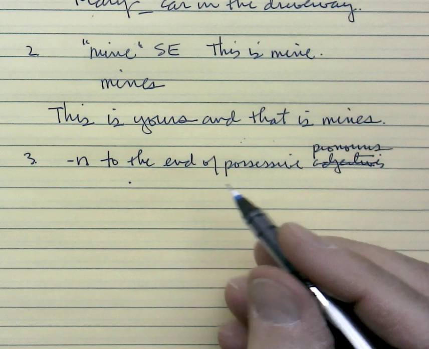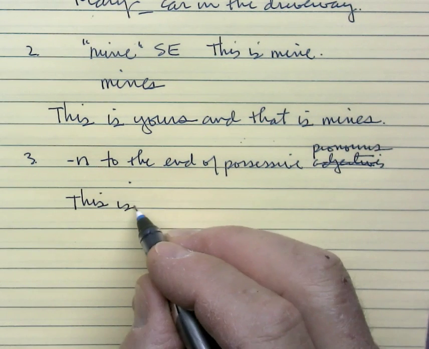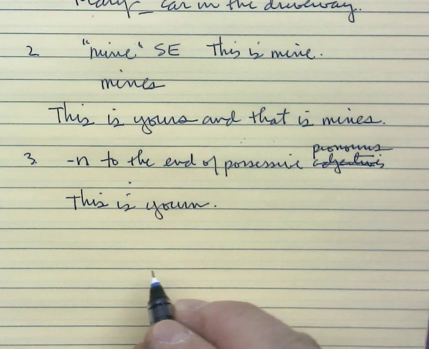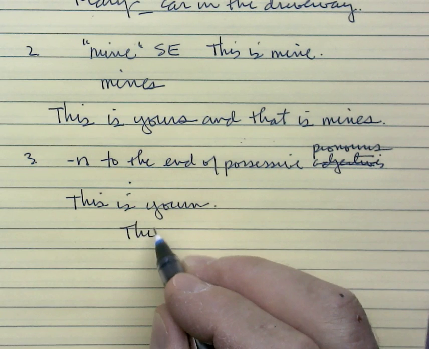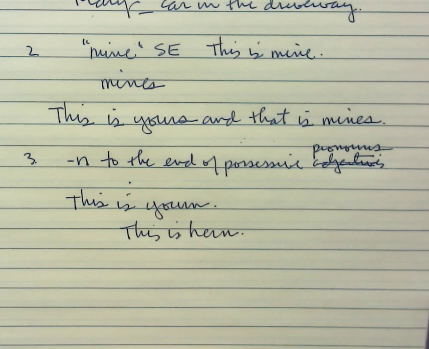And you could have sentences like, this is yourn. This is hern. But that's what some vernaculars do to show possession.